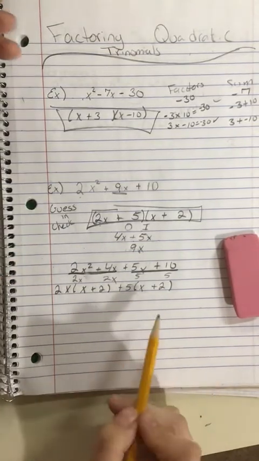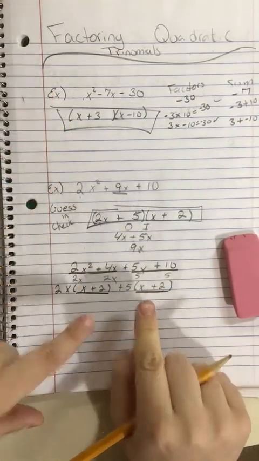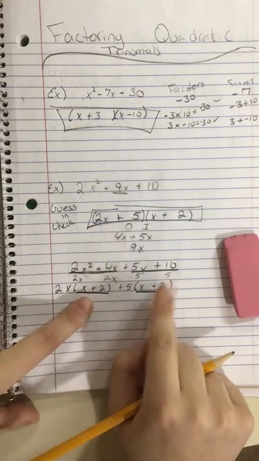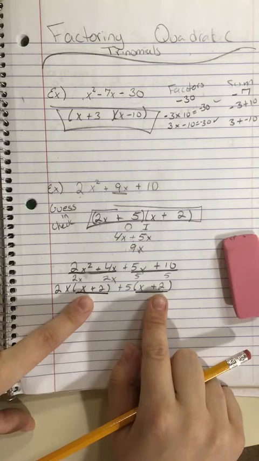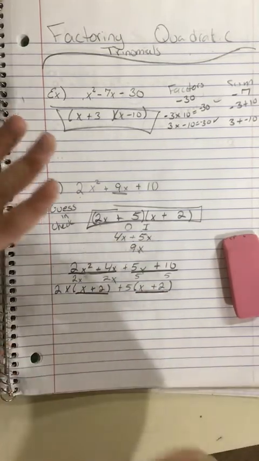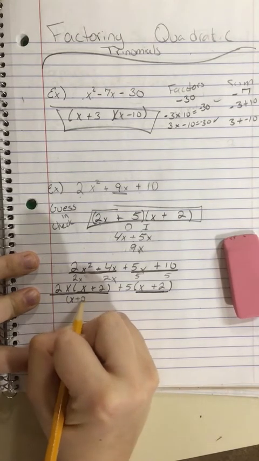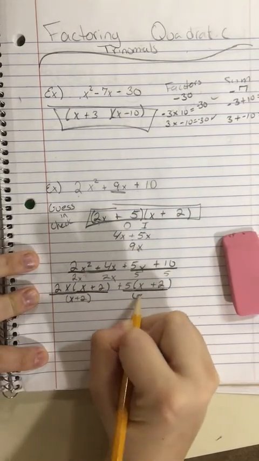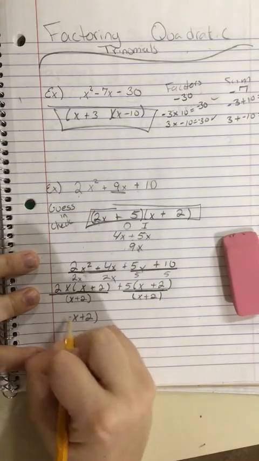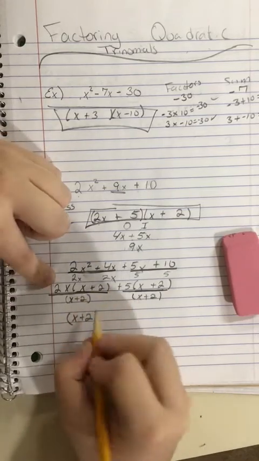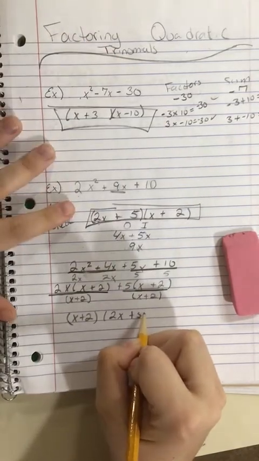Well, if you're looking at this, you can notice that we have x plus 2 in both of our terms. So now I'm going to factor out an x plus 2 out of each term. This term is divided by x plus 2, this term I'm going to divide by x plus 2. And what I get left is x plus 2. When I divide it, I get left with 2x plus 5.